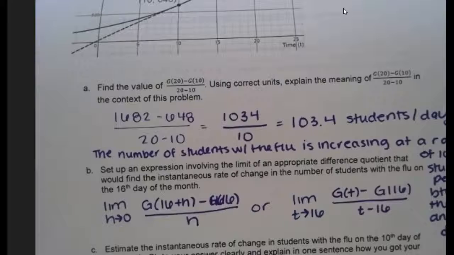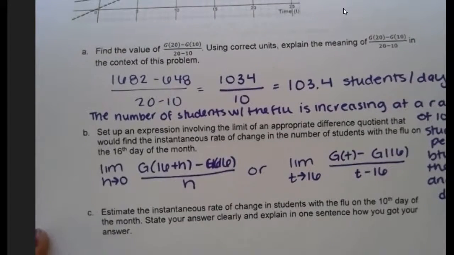So guess what part C wants? It wants us to do the thing. It wants you to actually do this. It says estimate the instantaneous rate of change in students with the flu on the 10th day of the month. So now you use 10, not 16. State your answer clearly and explain in one sentence how you got your answer.